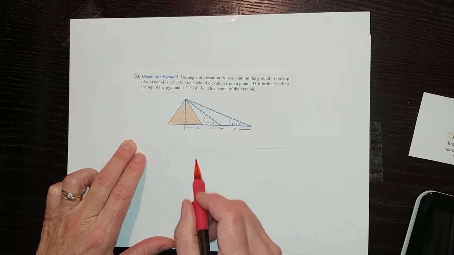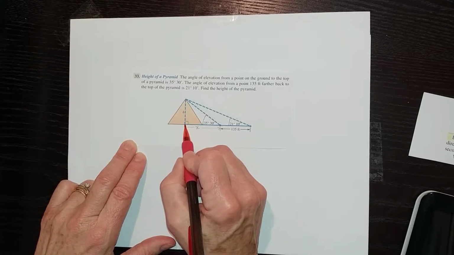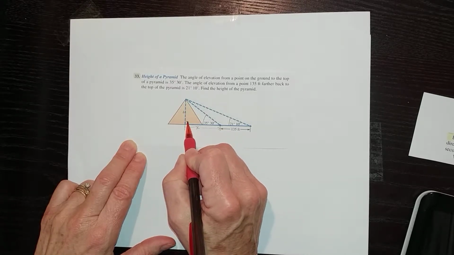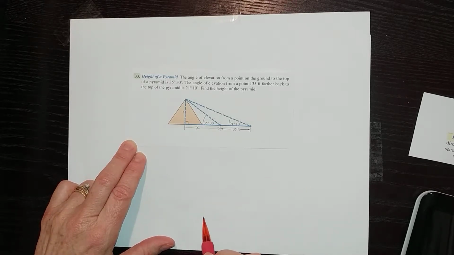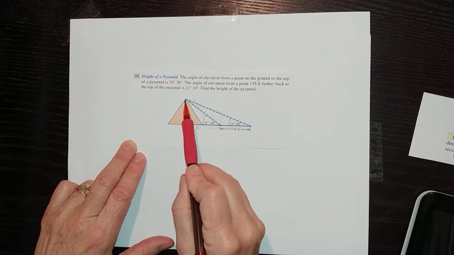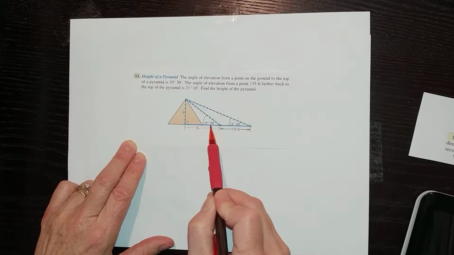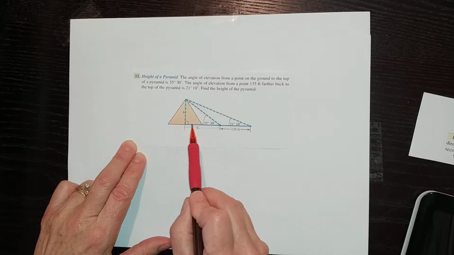Now the height of the pyramid is the perpendicular dropped from the top of the pyramid to the base, and it creates a right angle, which is helpful to us because we know all about right triangle trig identities. You can see in this picture two right triangles: this one right here, and this other bigger one.